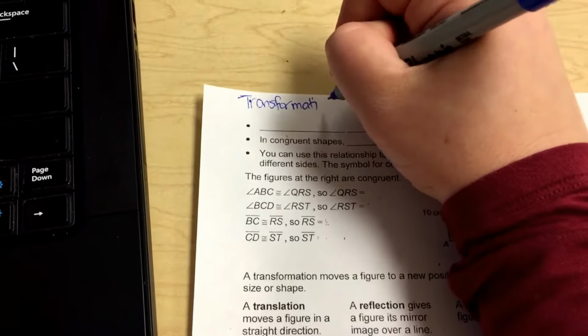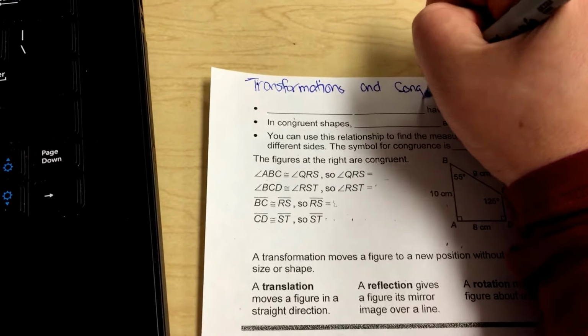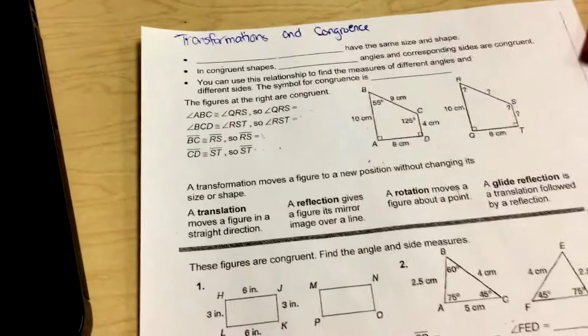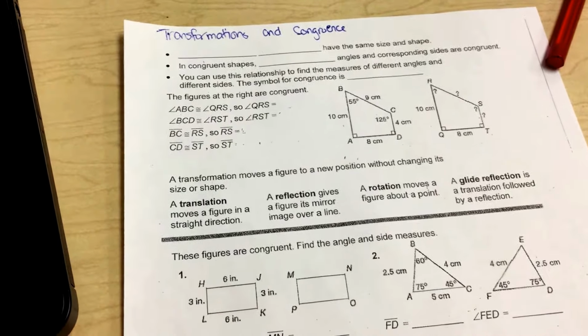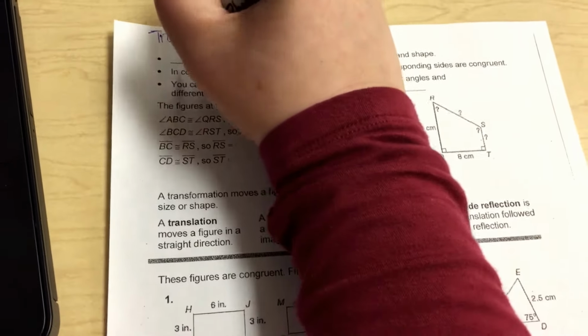Transformations and congruence. Both big words, but as we get started, you're going to be like, oh, these aren't so bad. So starting off, we're going to talk about congruent figures.